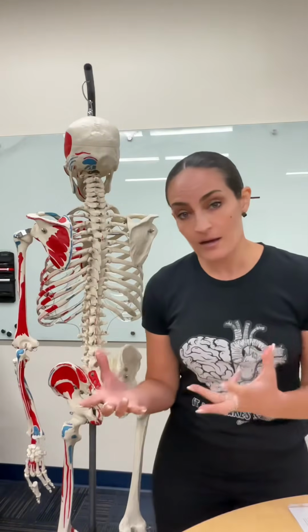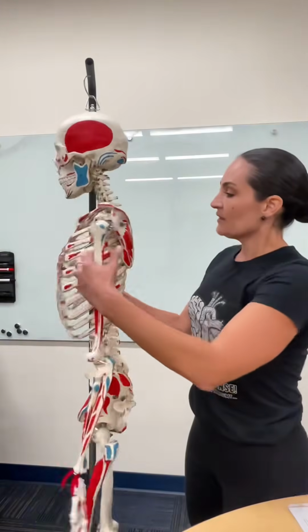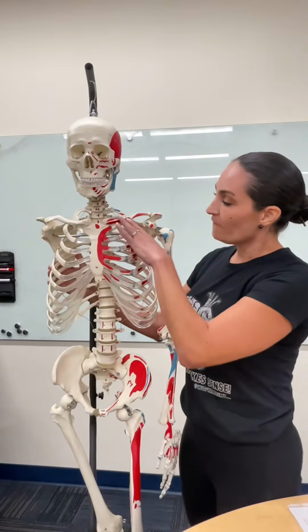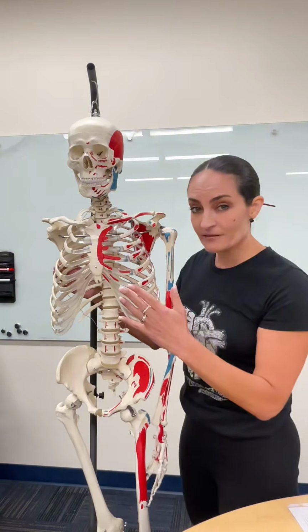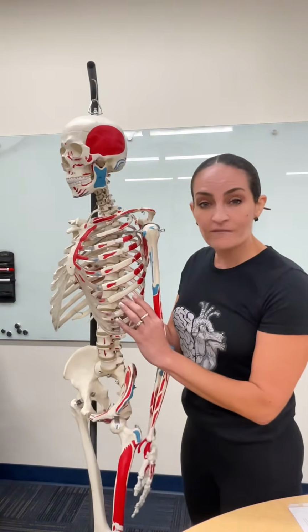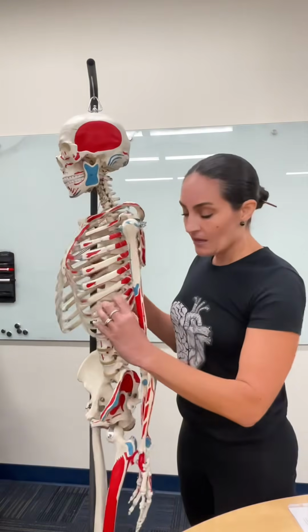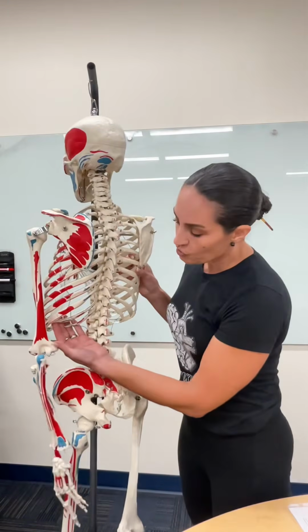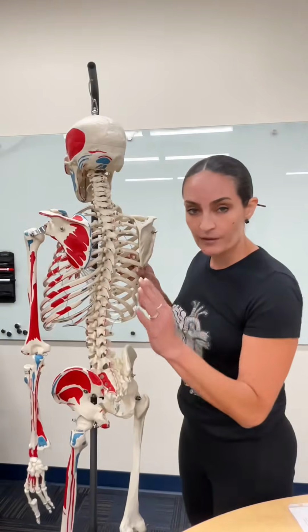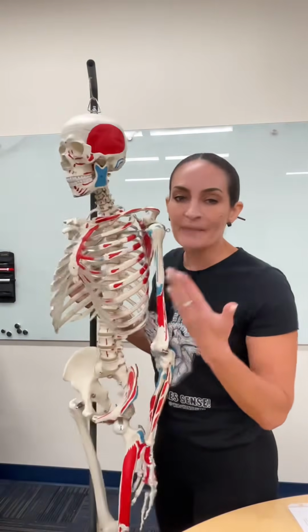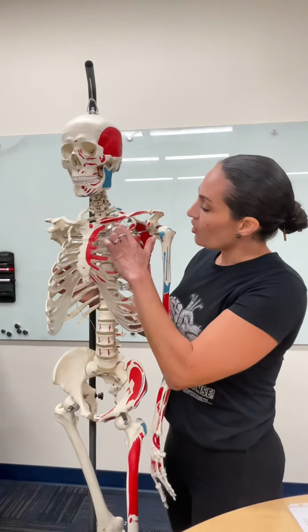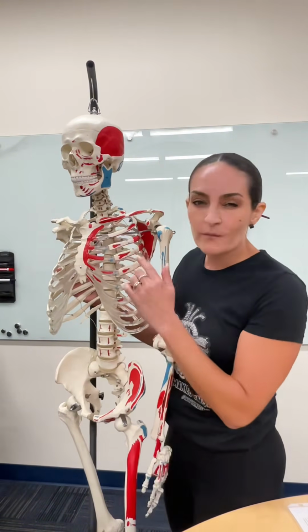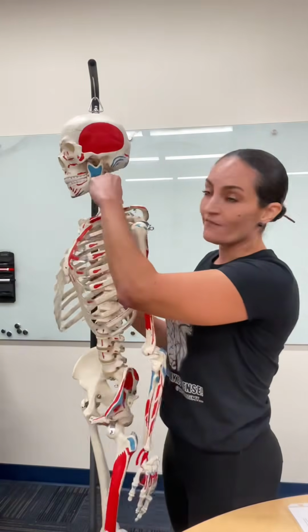Now, we have different ribs in our body, and they are named vertebrosternal ribs, the first 7, and then you have 3 vertebrochondral ribs, and then you have 2 vertebral ribs. Guys, the names make sense, okay? Look at this. These are called the first 7. You remember, 7 cervical.